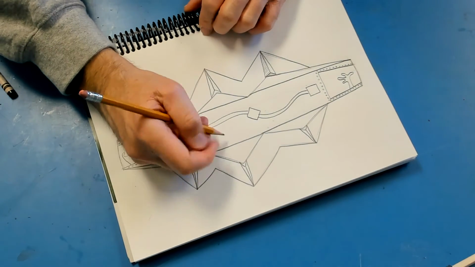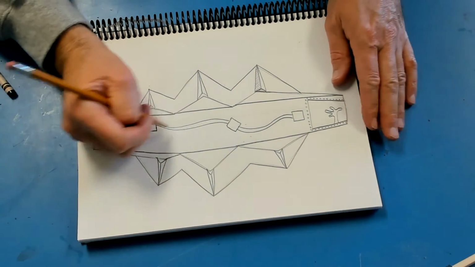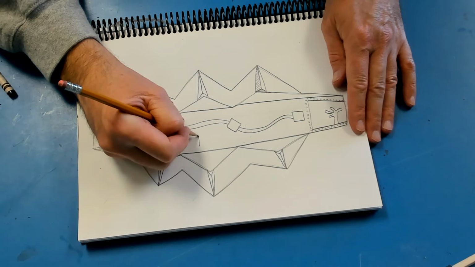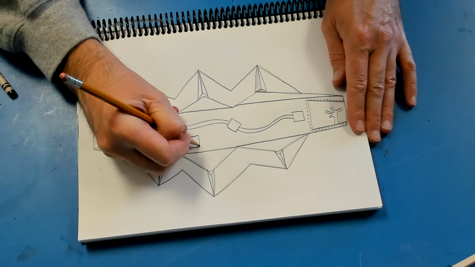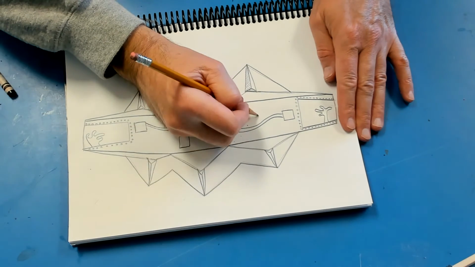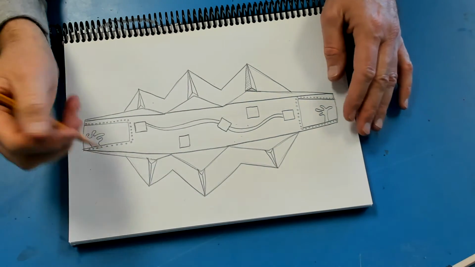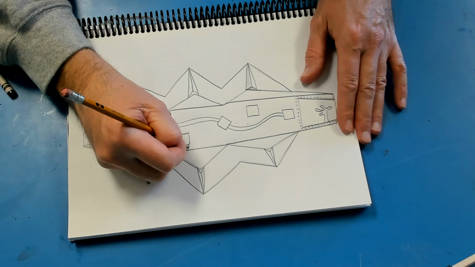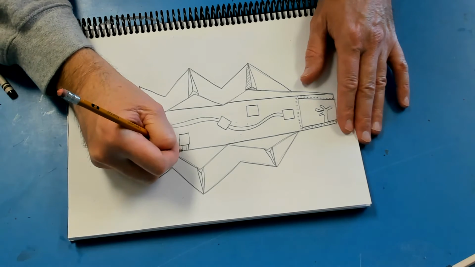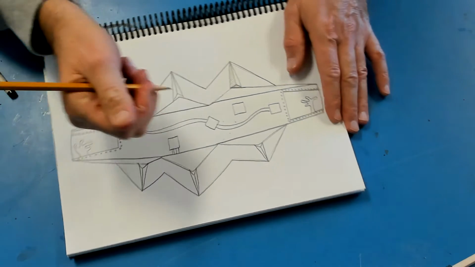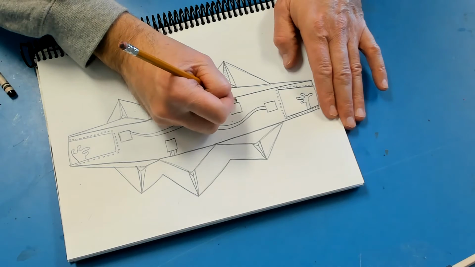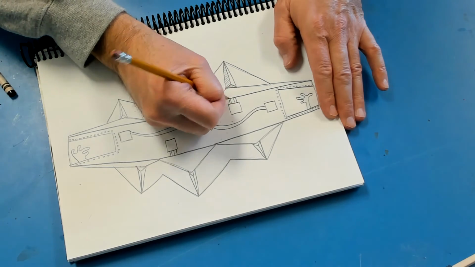And I'm going to put some boxes here and here. These are going to have multiple tubes going up to that section.